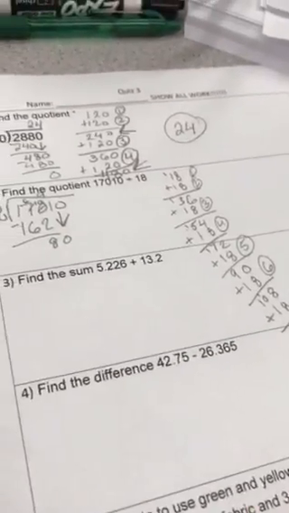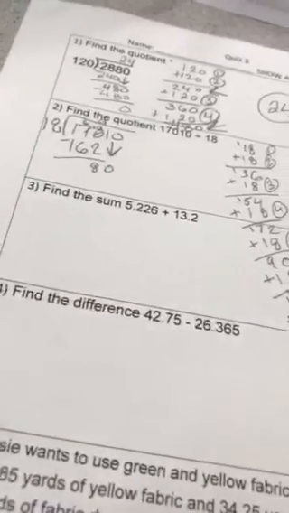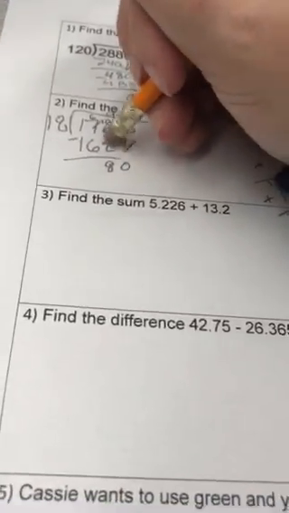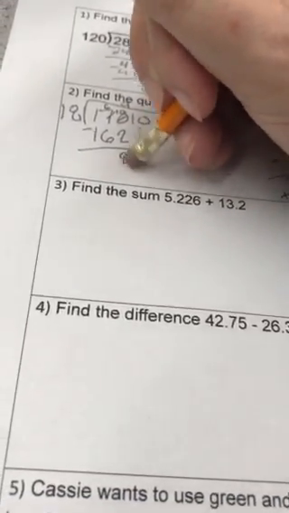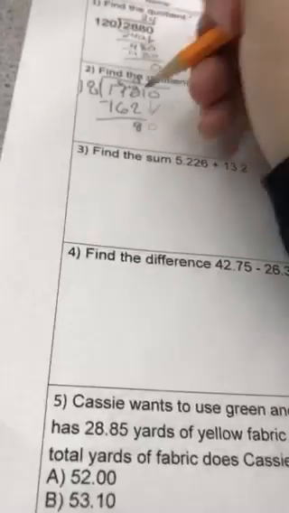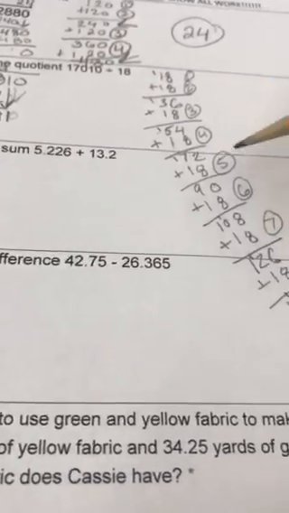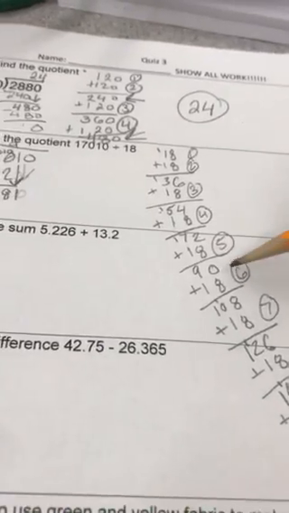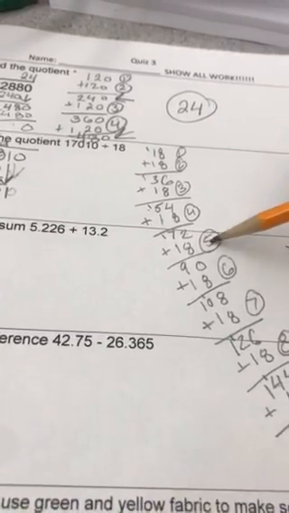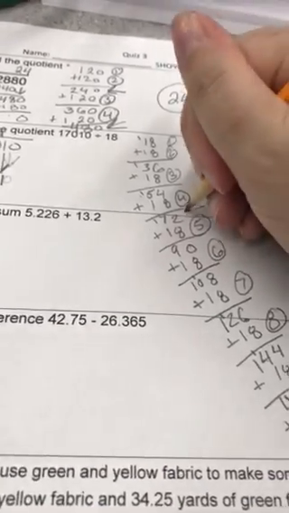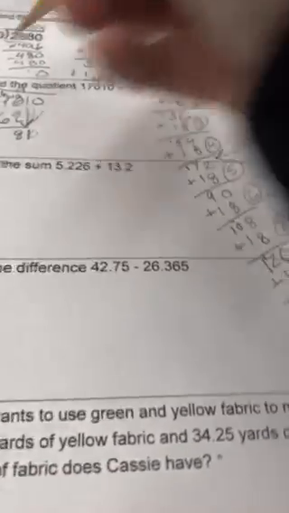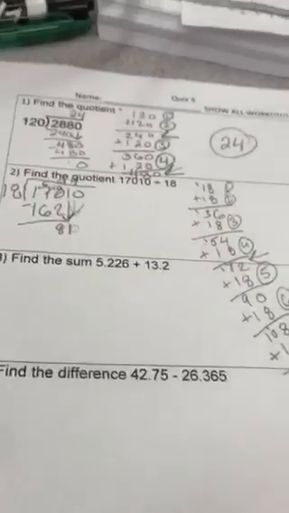Okay, so now I'm gonna look and see, sorry, not bring down my 0. Erase that, so even I make mistakes. Okay, I'm gonna bring down my 1. Okay, so I'm looking, I see a 72 and I see a 90, so I know that that's too much. So I'm looking here at this one, it gives me 4 times. Okay, I'll put my 4 up here.